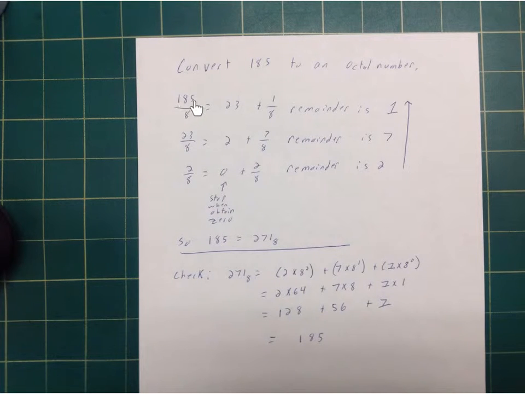8 will go into 185 23 times with a remainder of 1. The remainder is 1. Then you come down here and take the 23, divide it by 8. It'll go 2 times, which is 16, with a remainder of 7. And you take the 2, divide by 8, it'll go in there 0 times, remainder is 2.